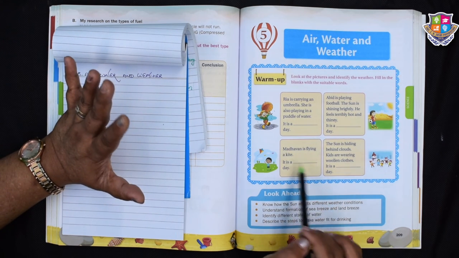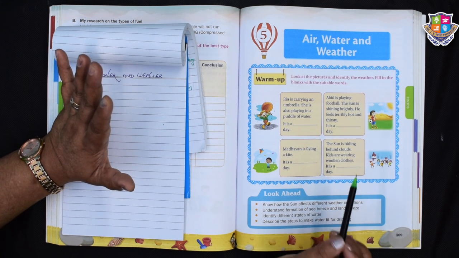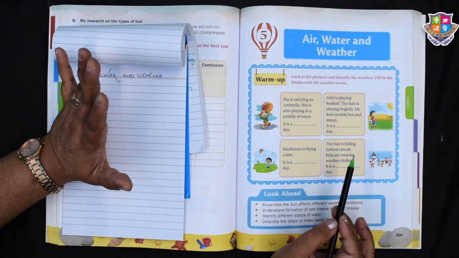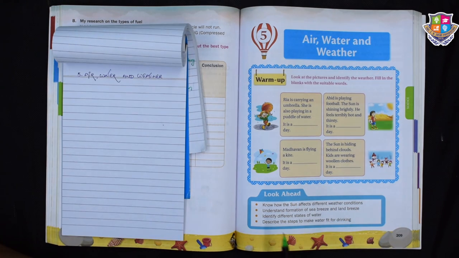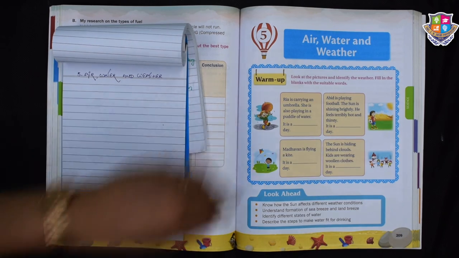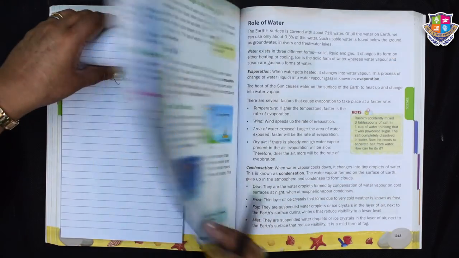So lovely seasons, children. Now let's go further and see what this lesson has in store for us. Know about the sun, how the sun affects different weather conditions, understand formation of sea breeze and land breeze, identify the different states of water, describe the steps to make water fit for drinking.